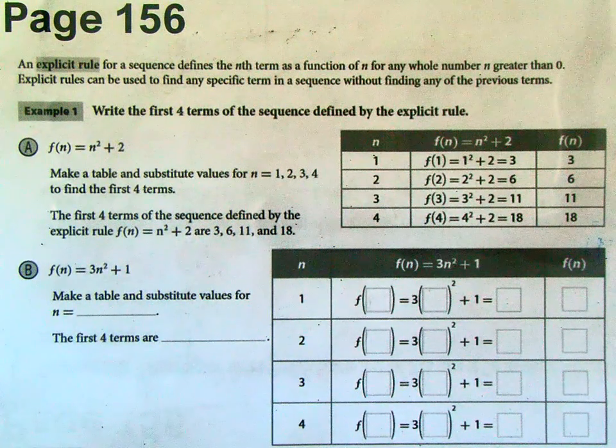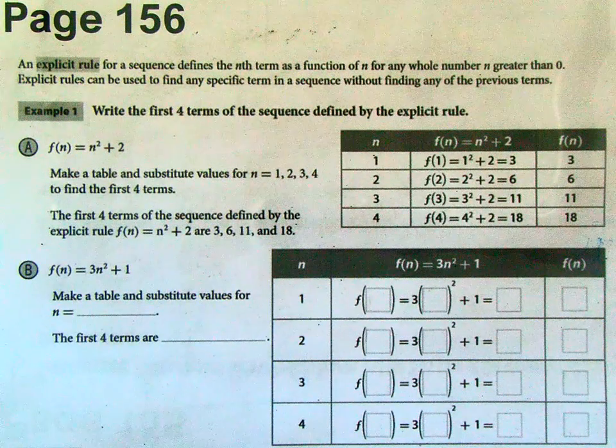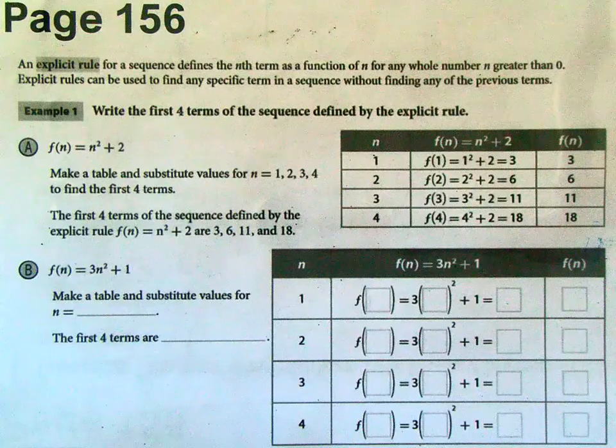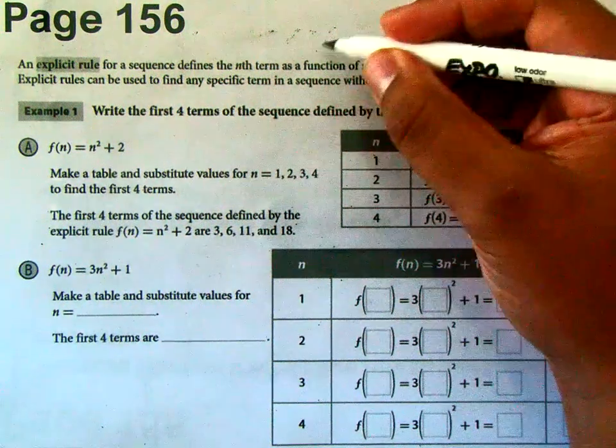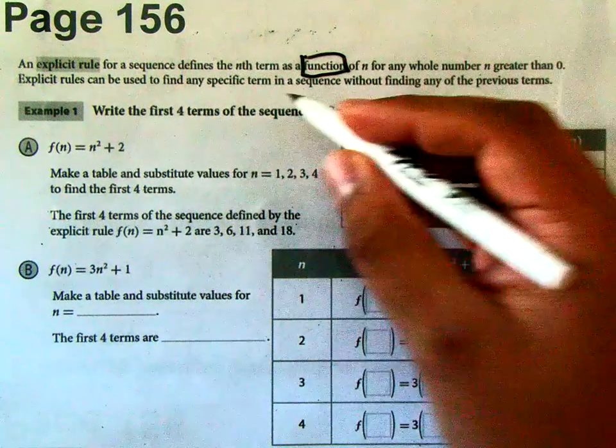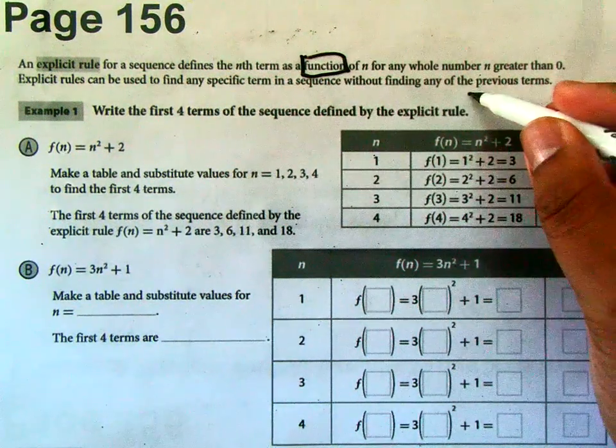An explicit rule for a sequence finds the nth term as a function of n, for any whole number n greater than 0. An explicit rule can be used to find any specific term in a sequence without finding any of the previous terms. So the key things you need to know are that it's being used as a function, and it can be used without finding the previous terms.